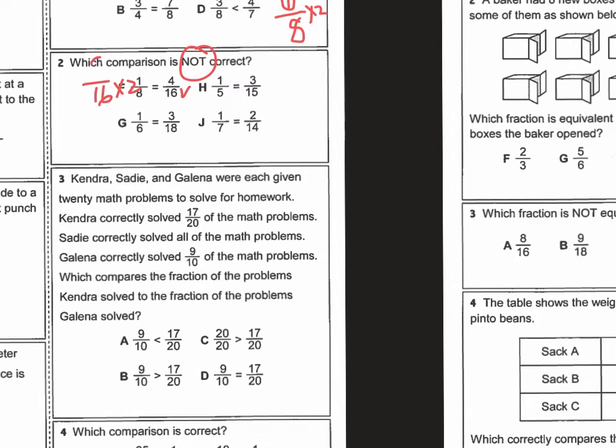So then 1 times 2 is 2. So obviously those are not correct. And we just need to make sure we do all of them to make sure. So 15, 5 times 3 makes 15. So 1 times 3 is 3. That one is correct. 18 is the largest one. We're going to keep it.